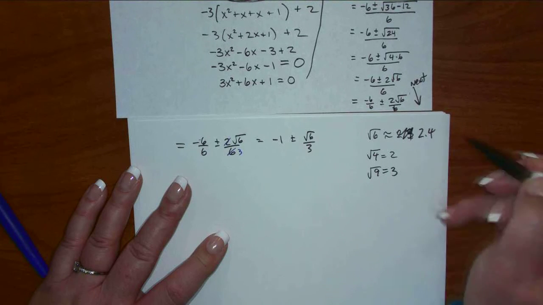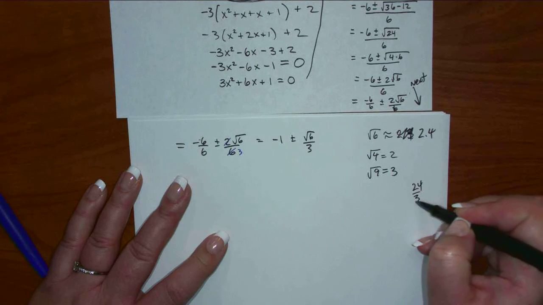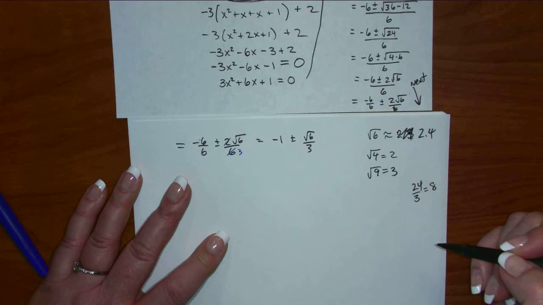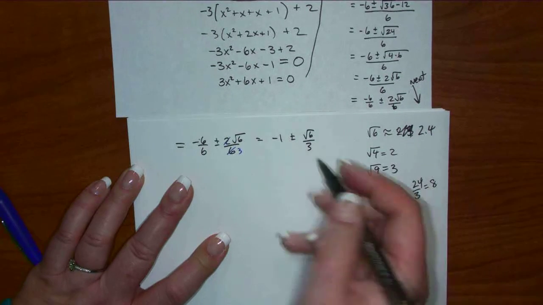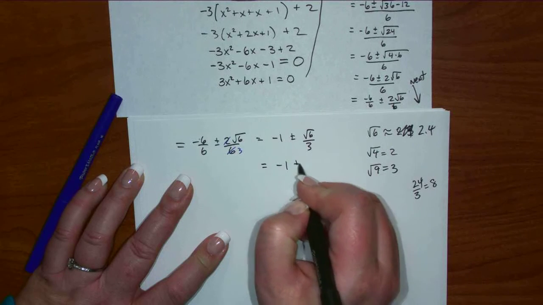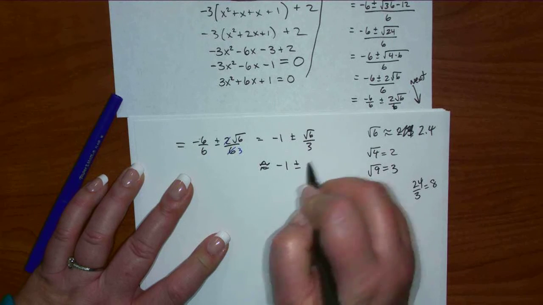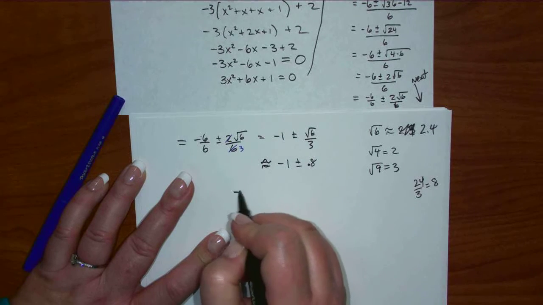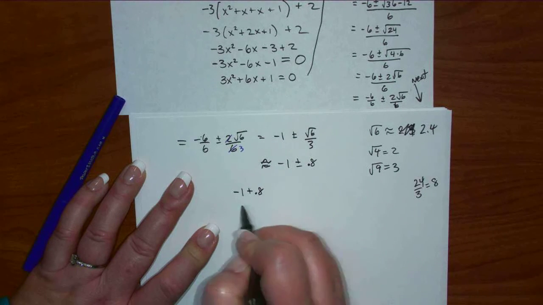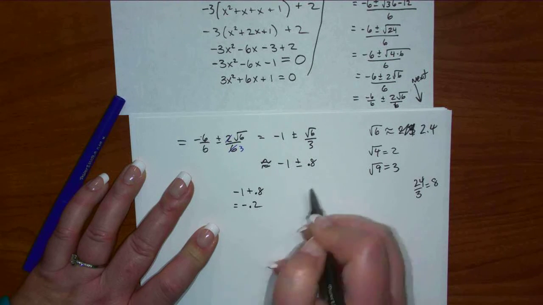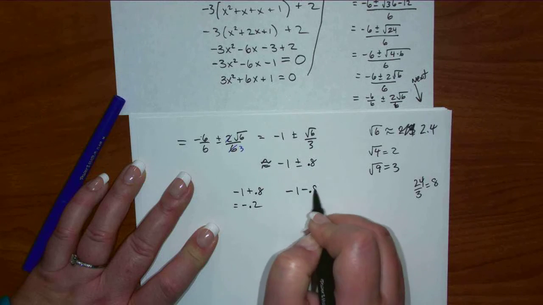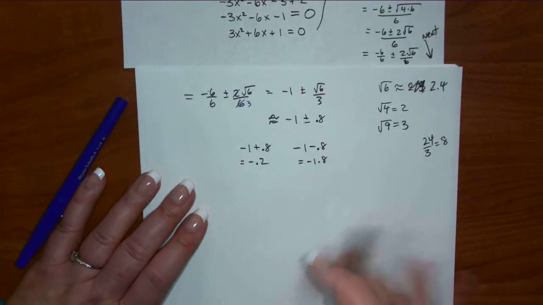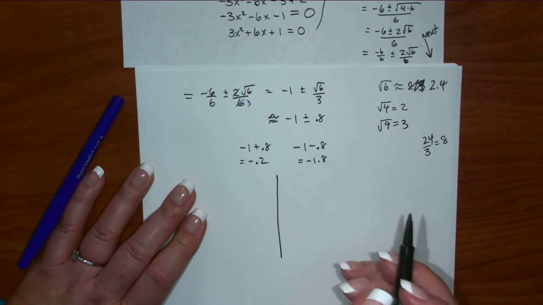What's 24 divided by 3? 8. So what do you think that is? 0.8. So this is minus 1 plus or minus close to 0.8. So minus 1 plus 0.8 is minus 0.2, and minus 1 minus 0.8 is minus 1.8, which we only need to draw the graph.